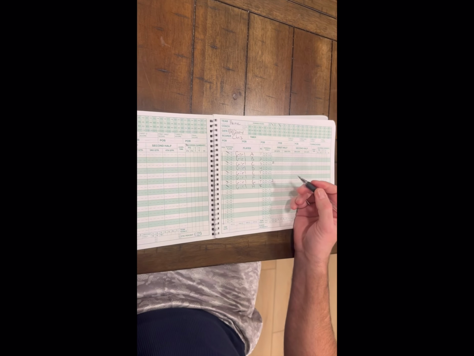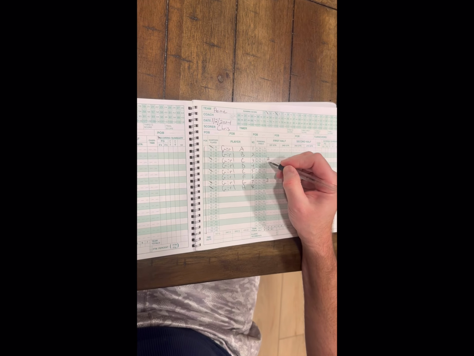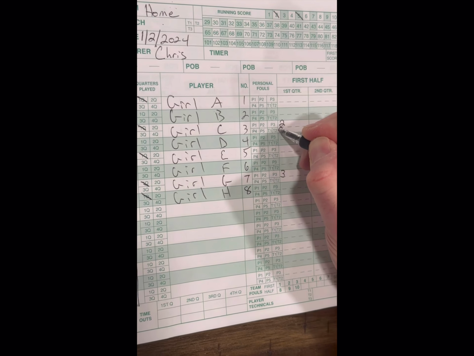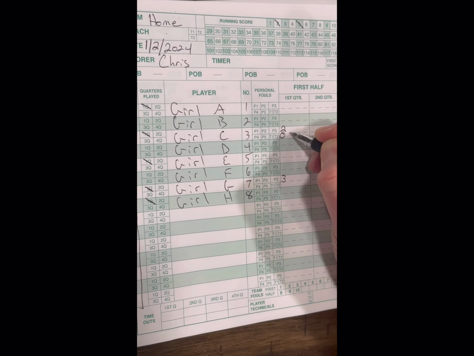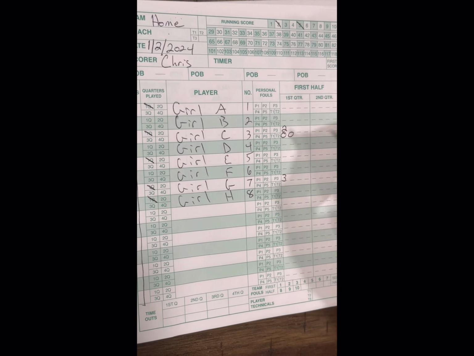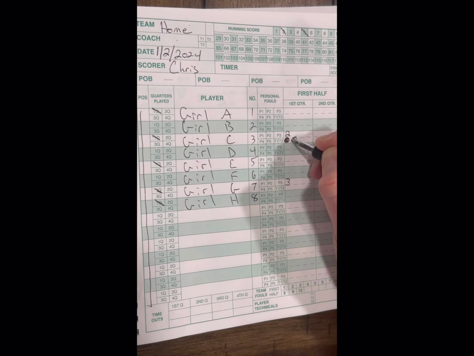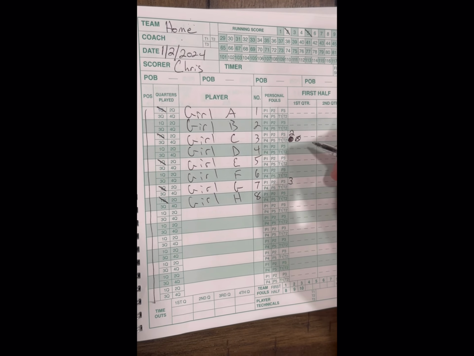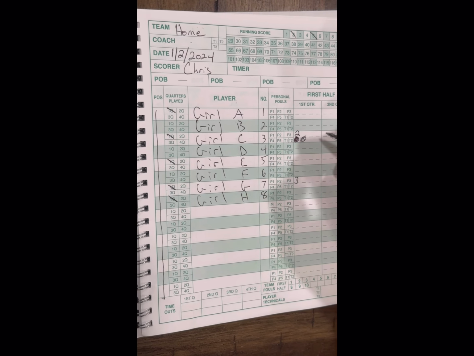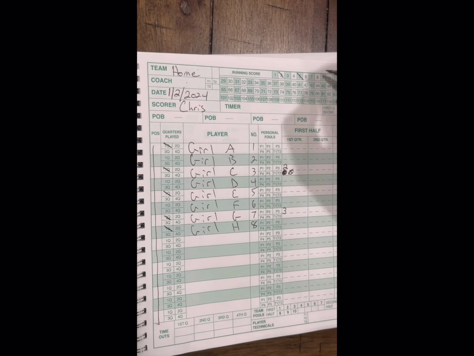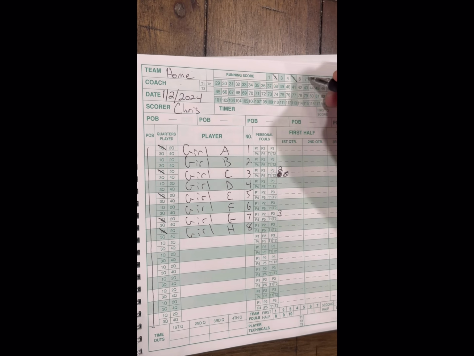If there's a foul shot, which doesn't happen often, we'll indicate that with a circle. So for 2 foul shots, if she makes it, you can fill it in like this, or you can put an X. Either way, however you want to do it is fine. And then those would add as 2 more points.